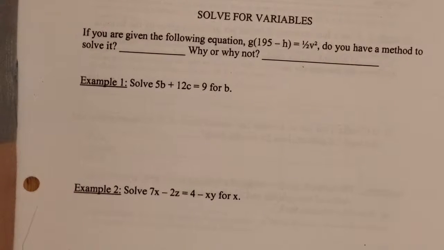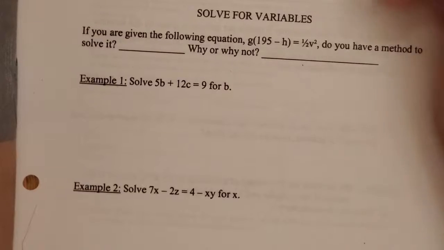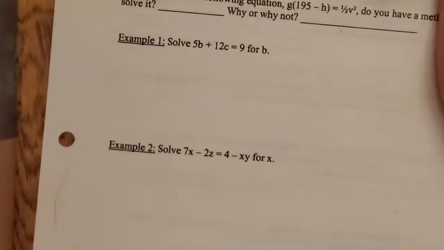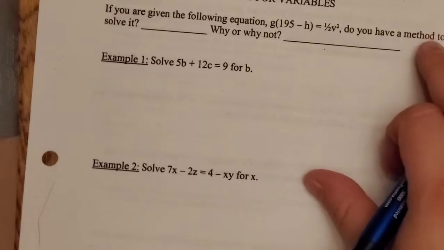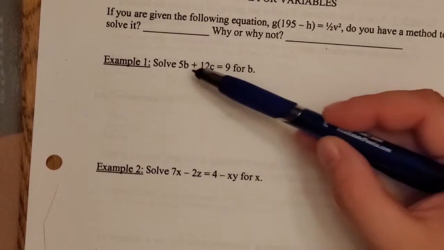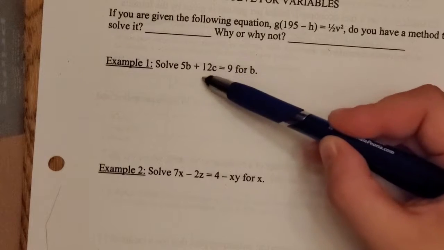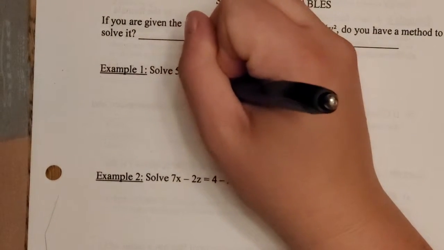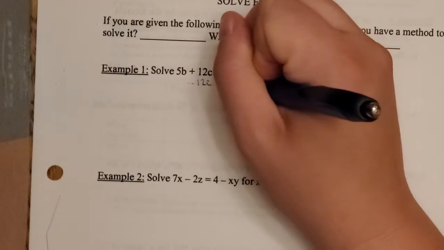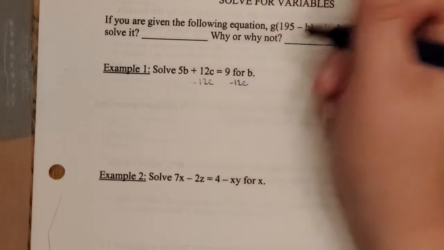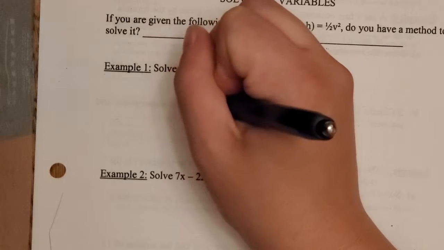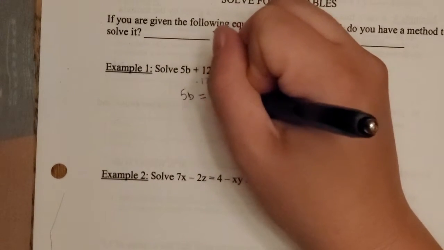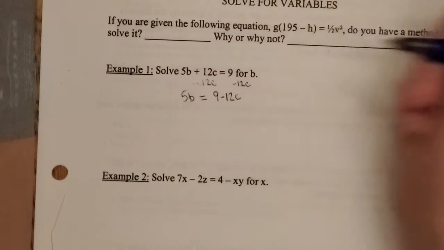Okay, we are going to solve 5b plus 12c equals 9 for b. Remember that b and c are both variables. So first thing I want to do is get everything to the other side and just have b on the left side. So first thing I'm going to do is subtract 12c. So I'm left with 5b equals 9 minus 12c.